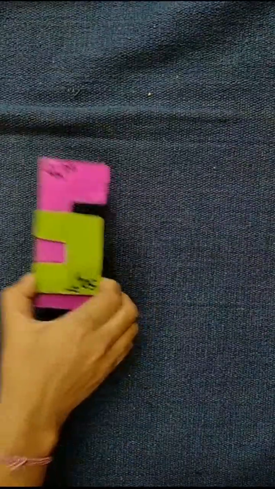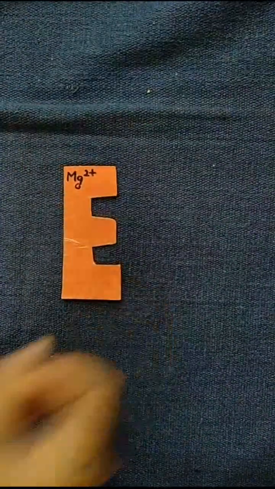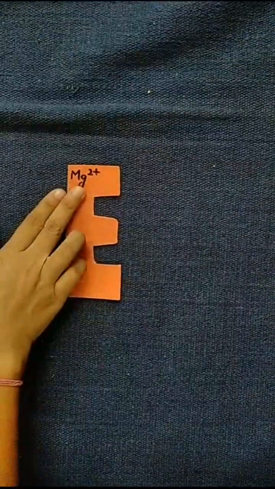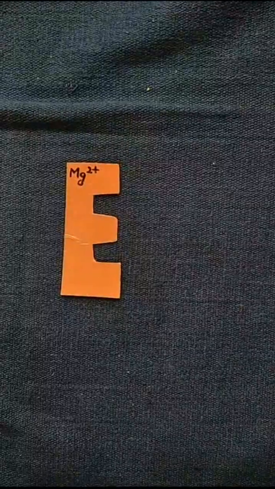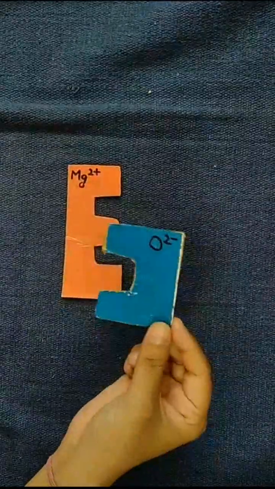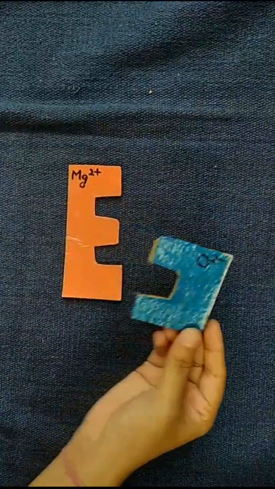Why only this? We can take many such examples. Let us see magnesium. Magnesium also has a valency of 2 and a charge of 2 plus. Is there any other anion which you can think of which can form a compound with this? There are so many, right? Let us take oxygen today. Oxygen again has a valency of 2 and a charge of 2 minus.